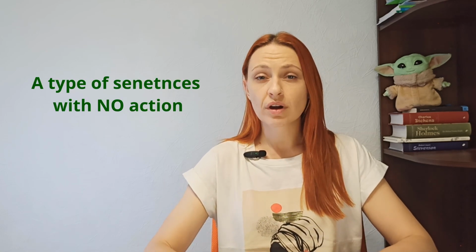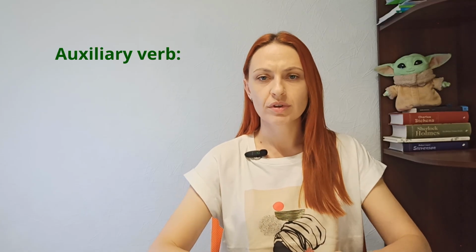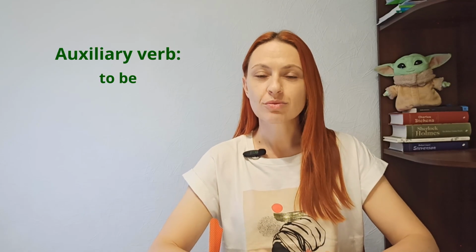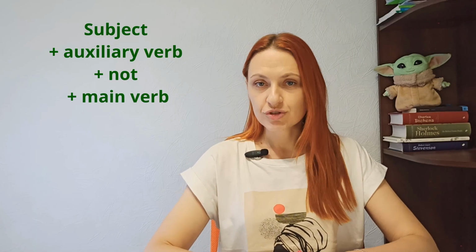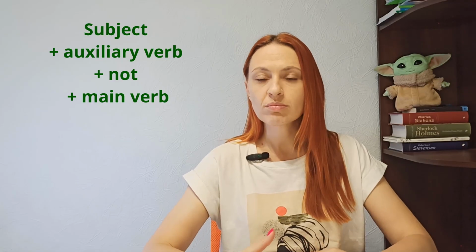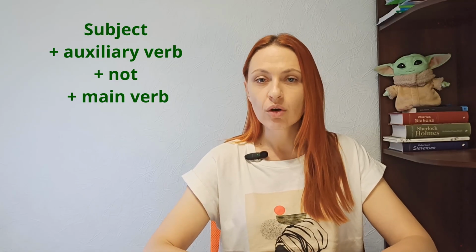Remember, in the video about the structure of English sentence, we learned that there is a special type of sentence that doesn't contain a verb. We don't do something, but rather describe it. In such sentences, we already have an auxiliary verb, to be, so we use it to make a negative form. Here is the structure of a negative English sentence. A subject is followed by an auxiliary verb plus not. After that goes the main verb, and then all other parts of a sentence which are not very important for us right now. Let's see how it works in practice.